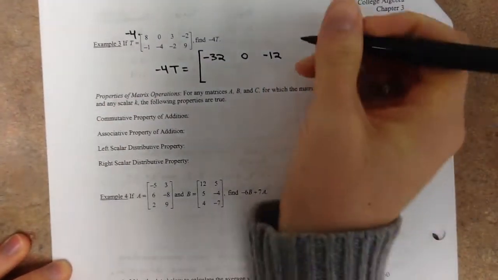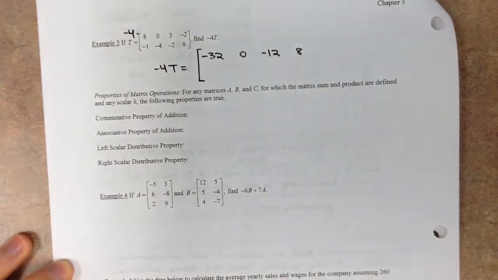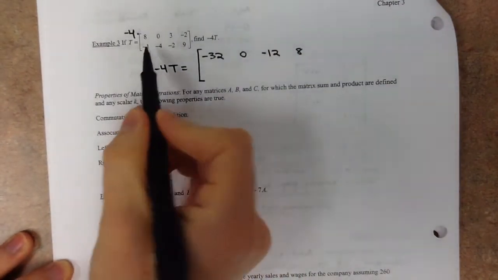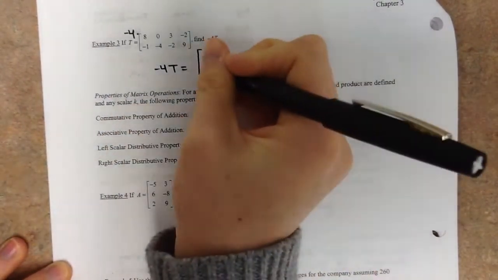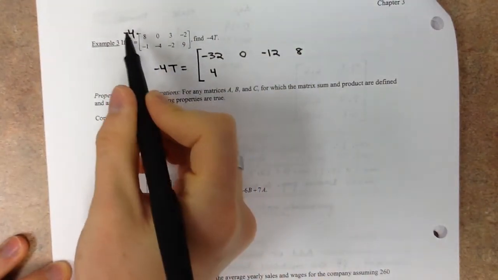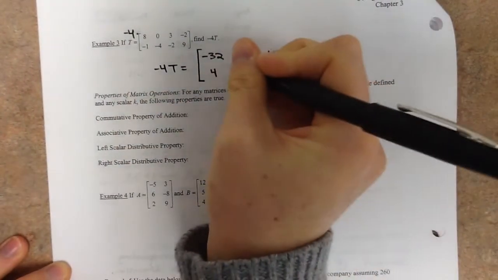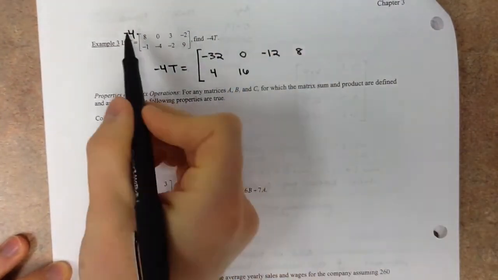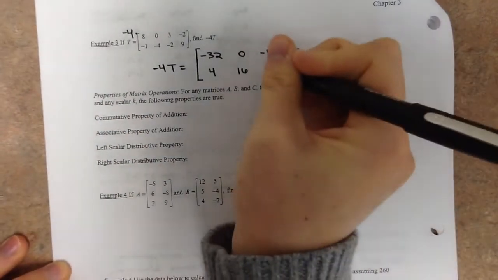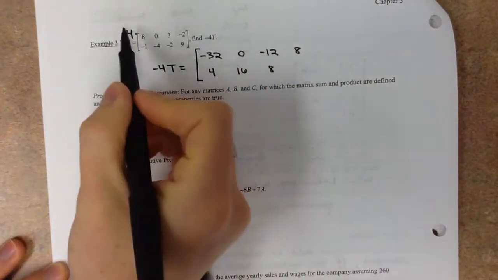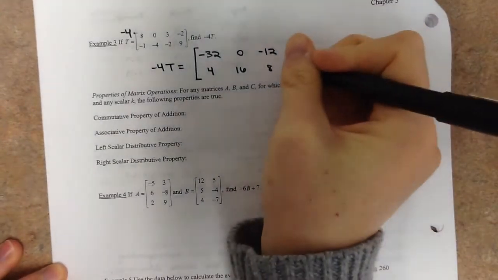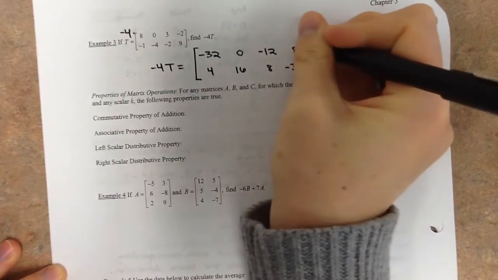-4 times -2 comes out as a +8. Don't forget, negative times negative is a positive. Down to the second row, -4 times -1 is a +4. -4 times a -4 is a +16. -4 times a -2, again, is a +8. And -4 times +9 gives me a -36.